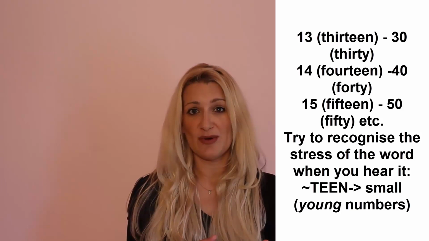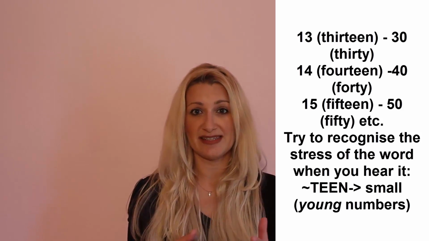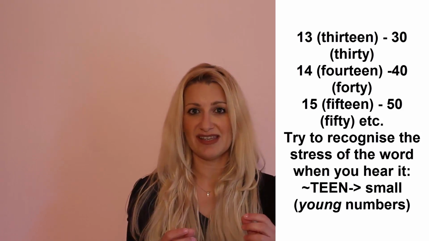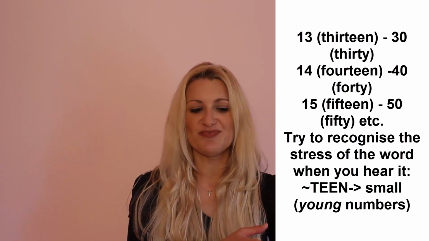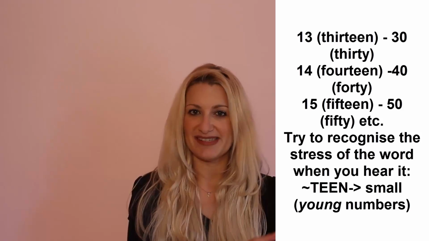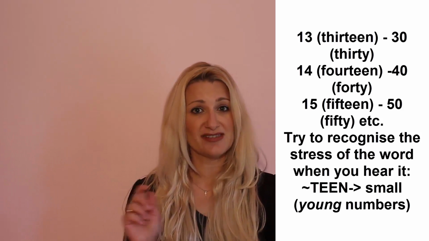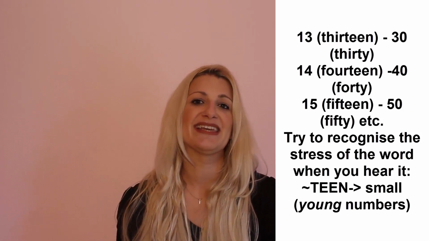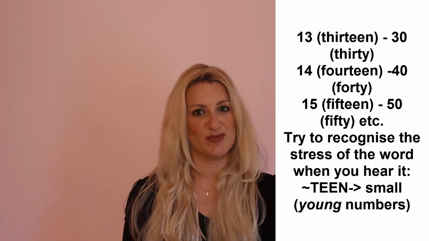The same goes with the bigger numbers. If you hear 50, 60, 70, you will see that the stress is at the first part of the word. So these are the bigger numbers. If you're able to recognize this difference, you will be able to write them correctly in your answer sheet in terms of spelling.